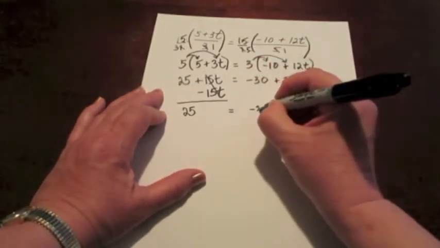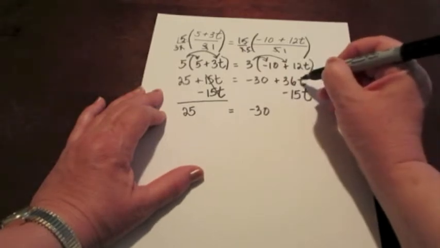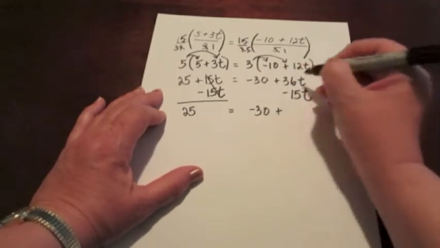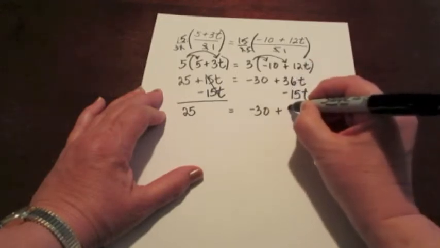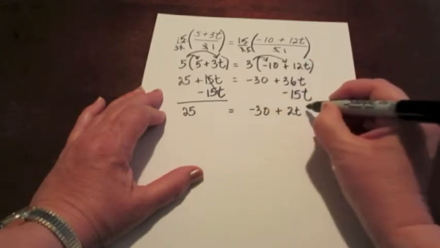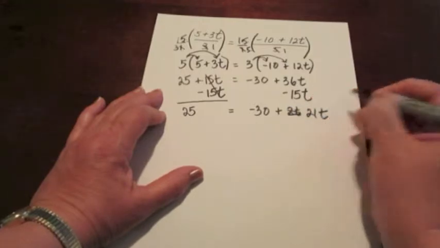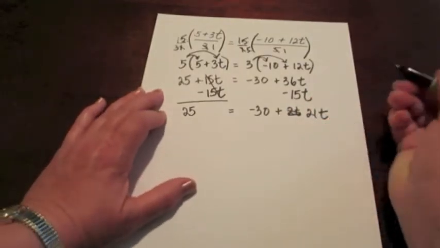Bring down the negative 30. Positive 36t minus 15t is positive because the 36 is larger. Positive 21t. My 1's and my t's want to cross.